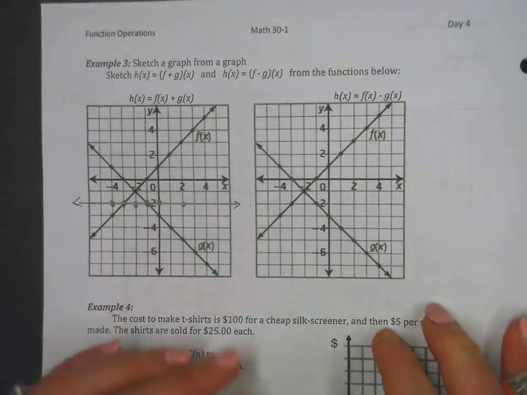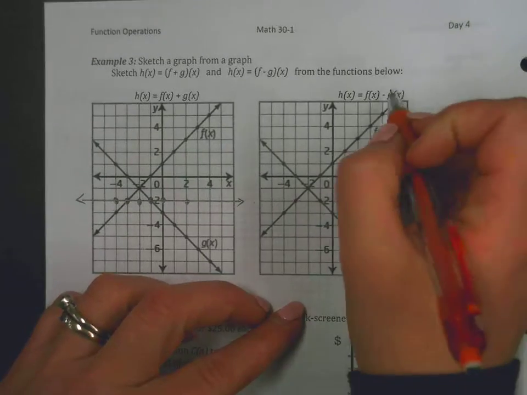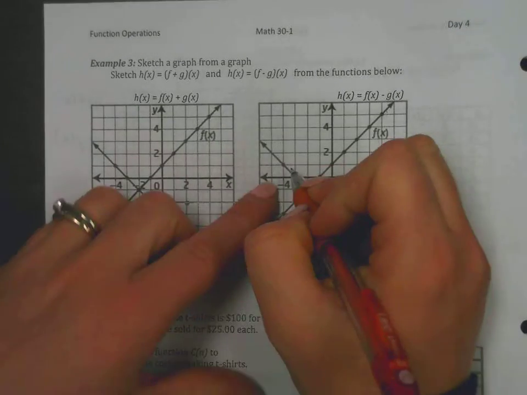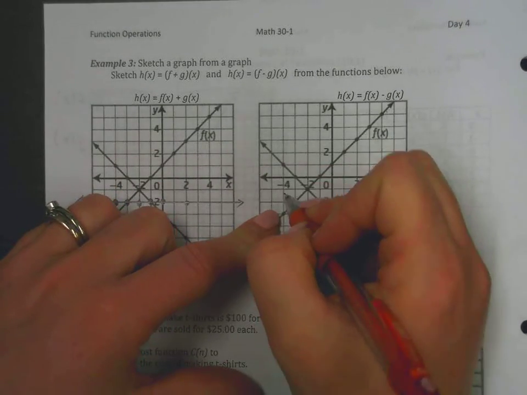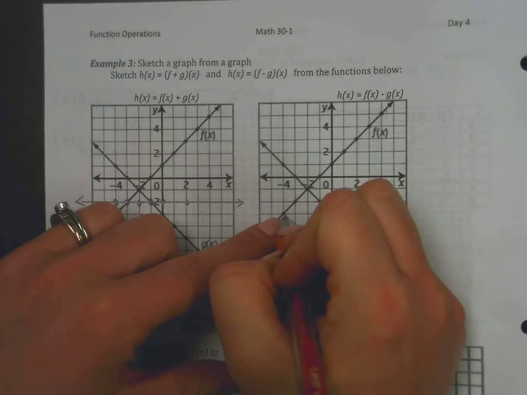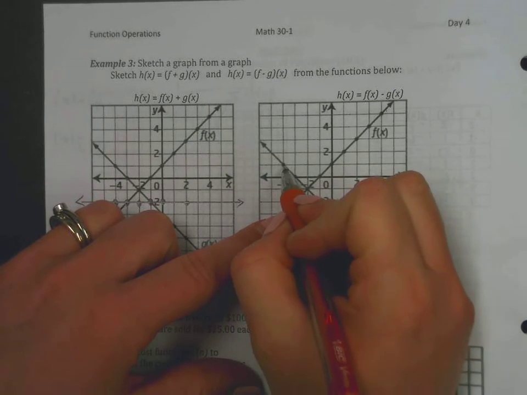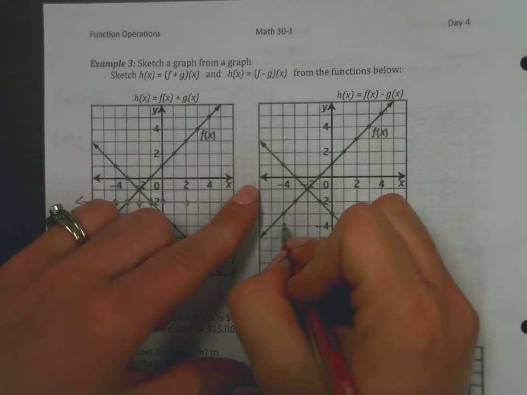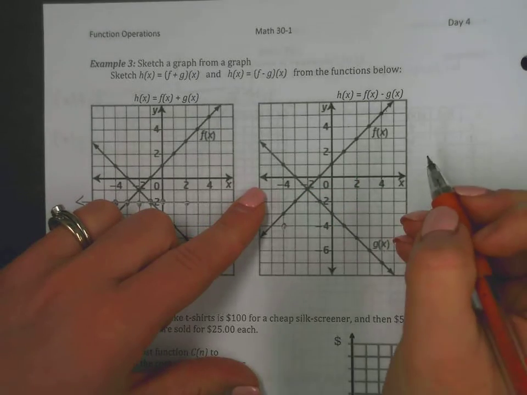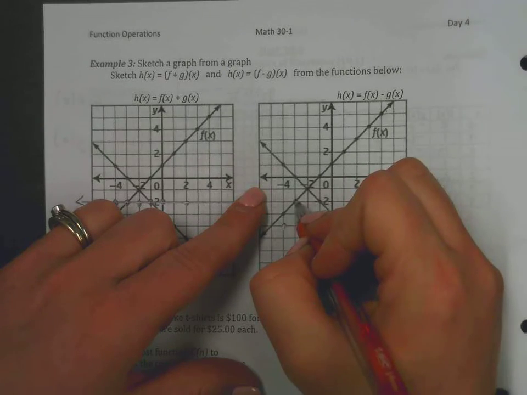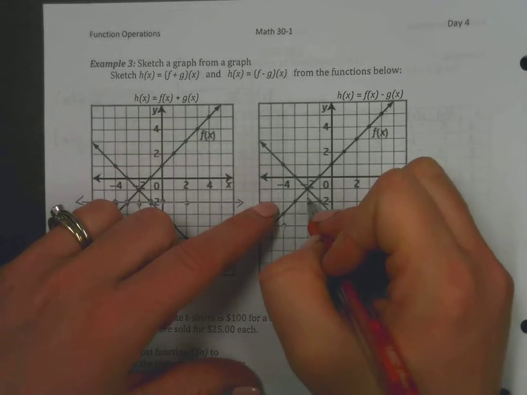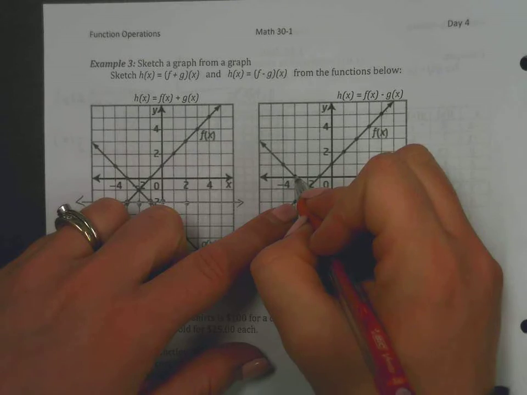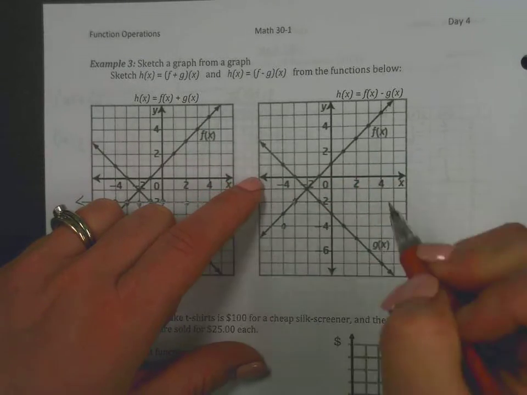And then I'm going to subtract these values. So be careful here. I want to subtract g of x. So again, let's start here at an x value of negative 4. f of x is negative 3. I want to subtract 1 from that. So negative 3 minus 1 would give me negative 4. Let's go to this point here. Negative 2 minus 0 would give me negative 2, so it's going to go through that point.